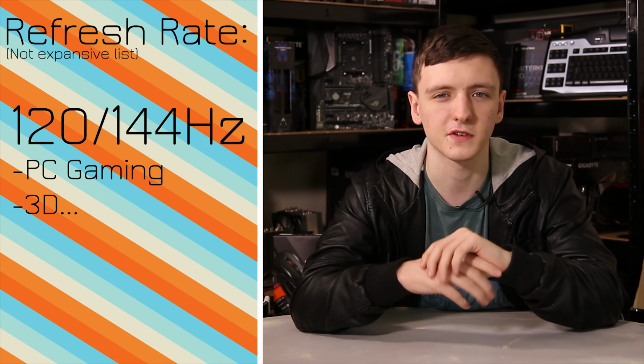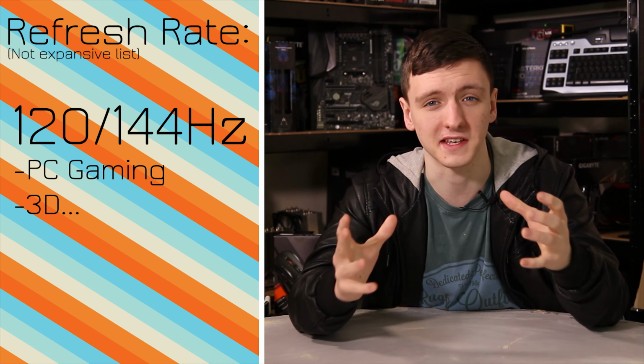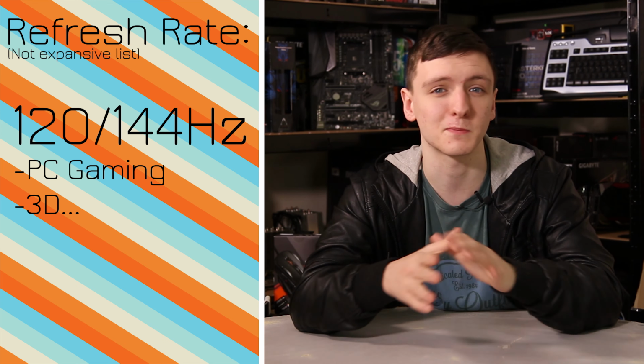120 or 144Hz for me is kind of the gold standard of PC gaming. If you have a gaming PC, and especially if your PC can reach above 60 FPS in most games, sort of as an average, then you'll likely see a decent benefit from a 144Hz monitor. This is a fantastic gaming experience.